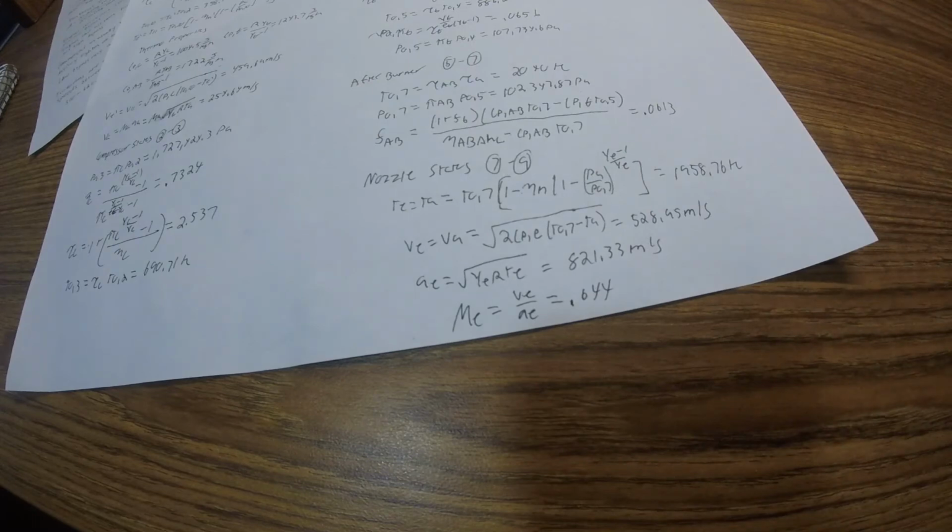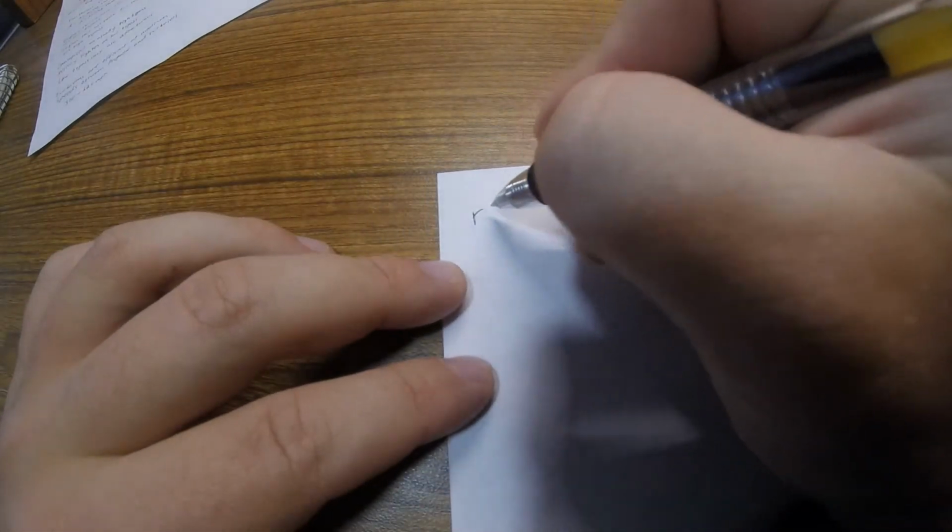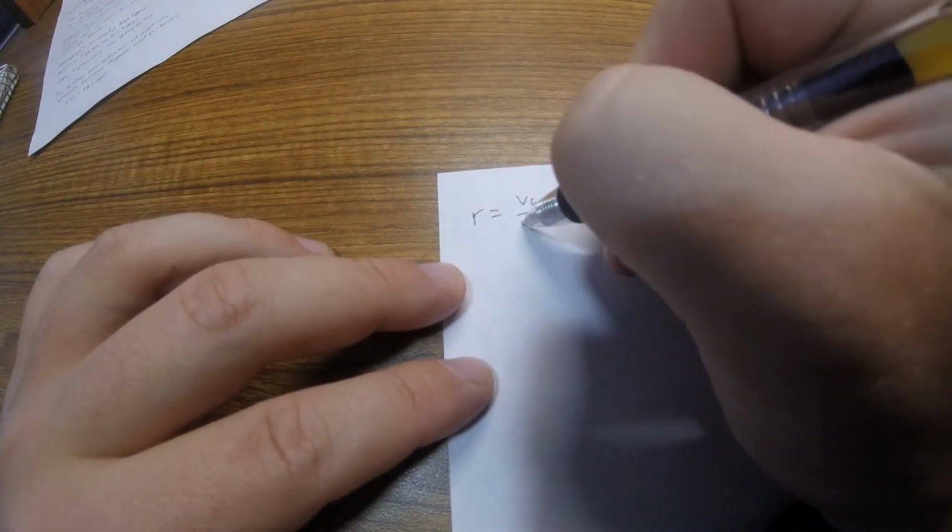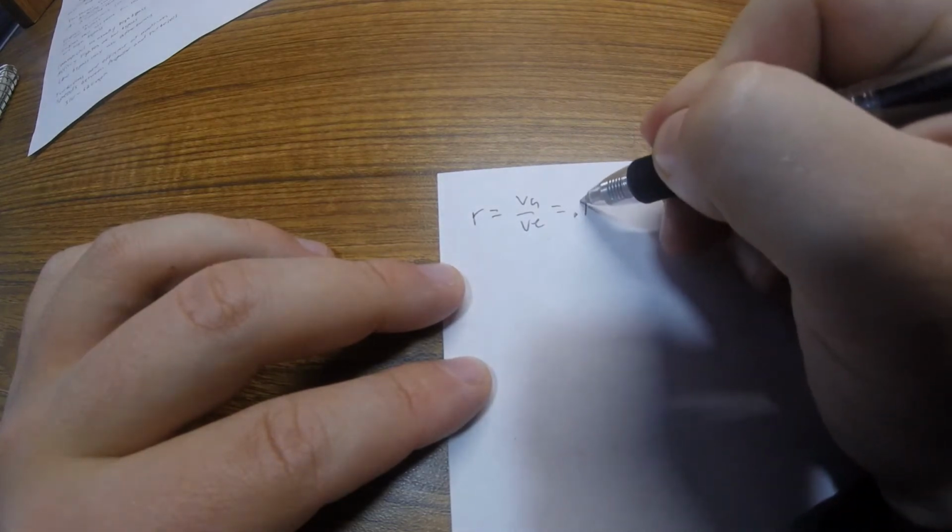But we can find the overall efficiency for the engine if we keep on going here. Almost done. So we've got the quantity R, which is V_A over V_E, which equals 0.4814. Let me go back here real quick.